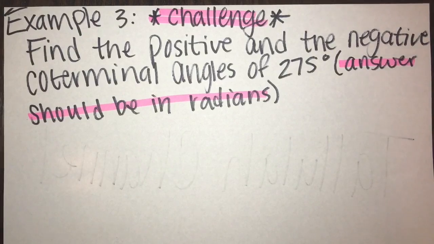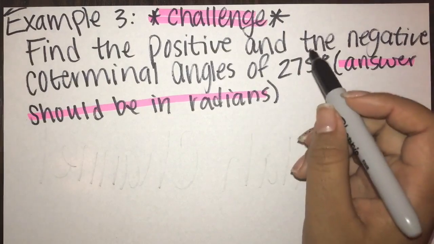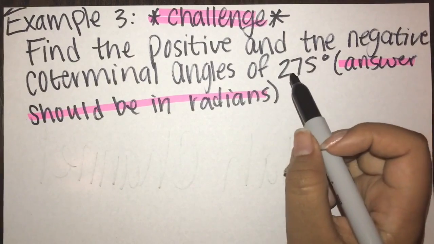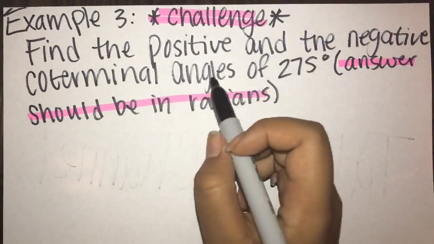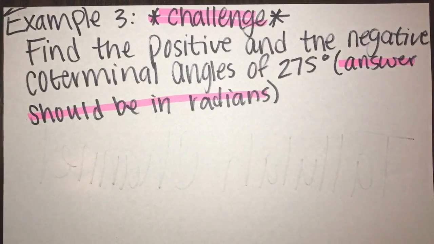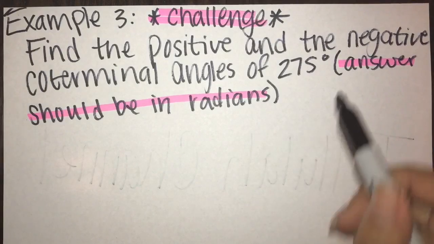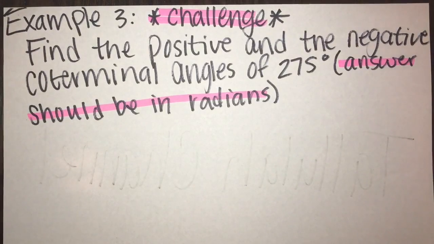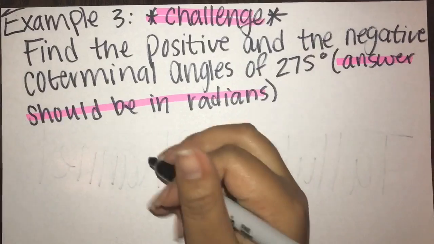Let's try this together. So let's read the problem. Find the positive and the negative coterminal angles of 275 degrees. Answer should be in radians. So see, they tried to trip you up here by saying that they would want the coterminal angle of 275 degrees, but they want their final answer in radians. So this is just a matter of working in degrees first and converting it to radians at the end.